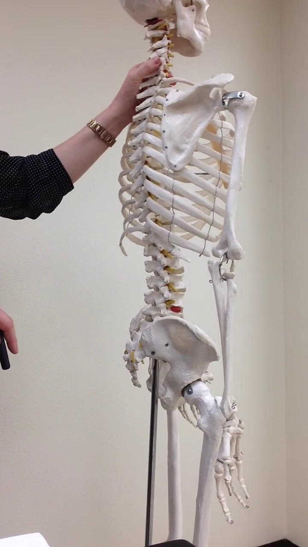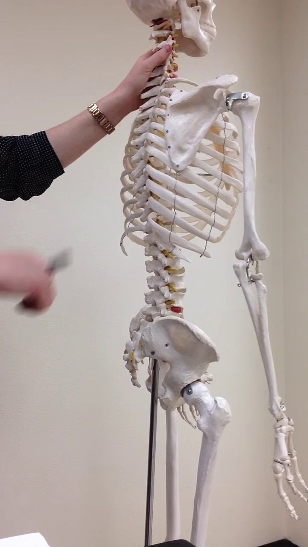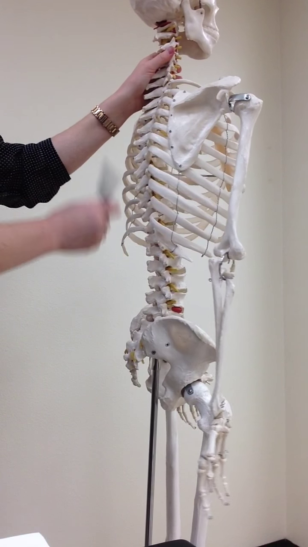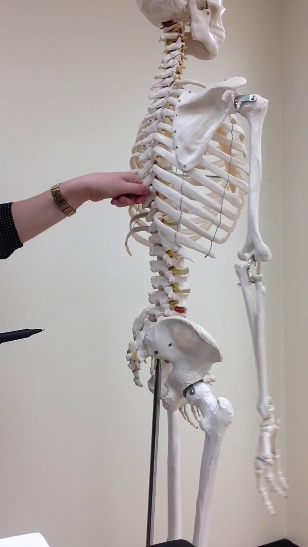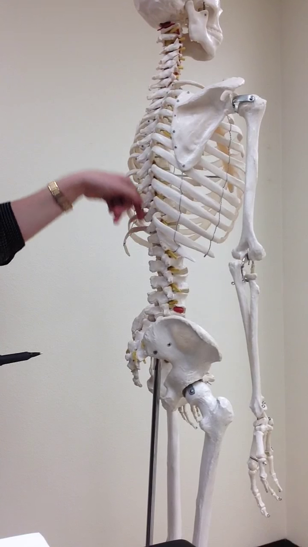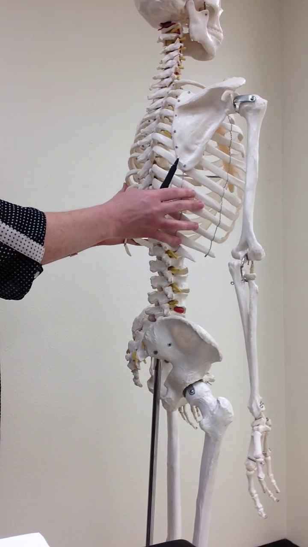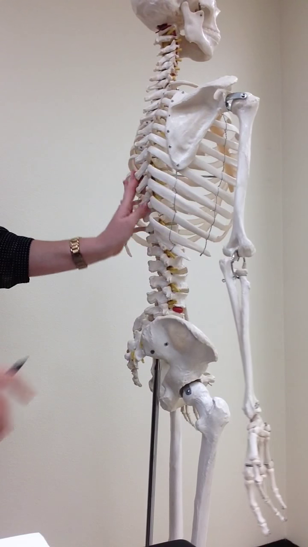So if you try to flex or extend your back, then these vertebrae will lock on each other. They do that to prevent hyperextension and hyperflexion of the back. This is a way to not only protect the internal organs that are caged in here, but also to protect the spinal cord.